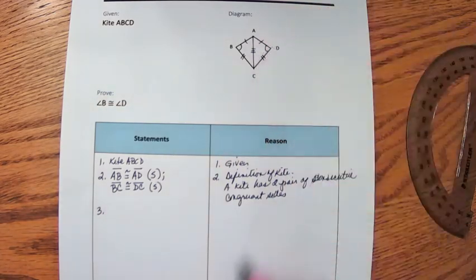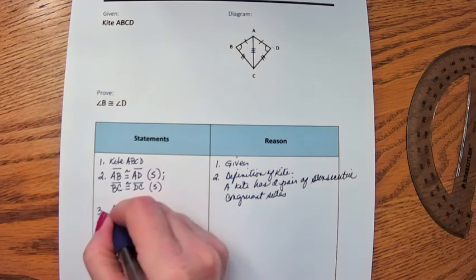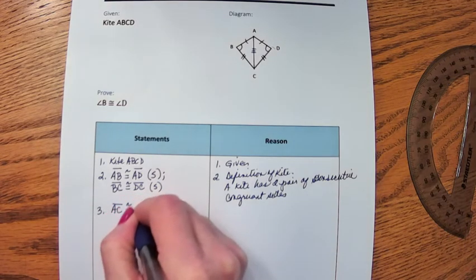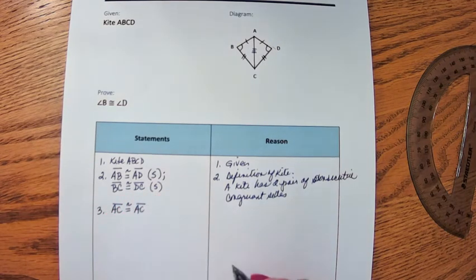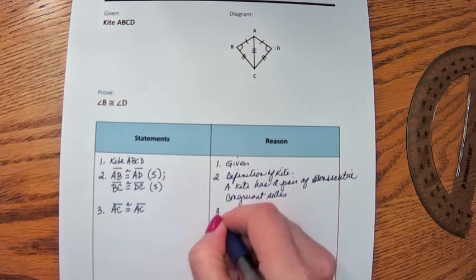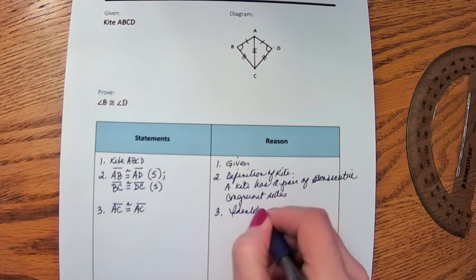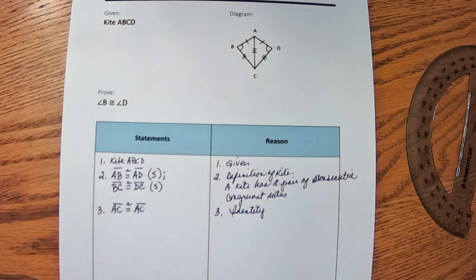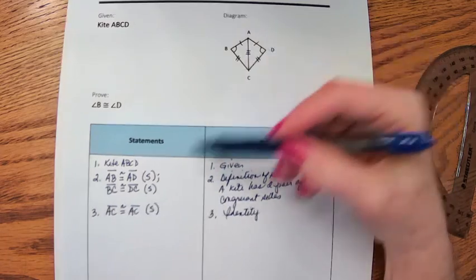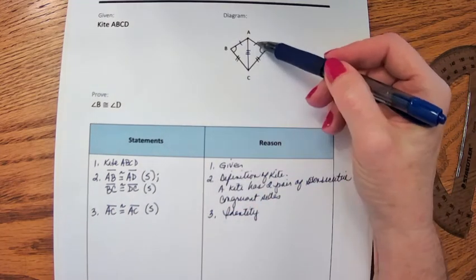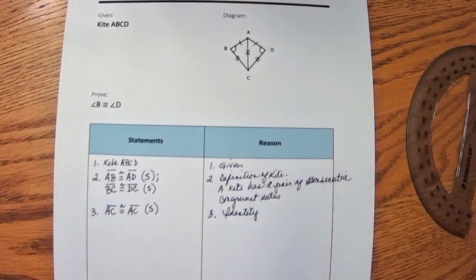How about that diagonal I drew? Isn't it true that AC is congruent with itself? Yep, and our reason for that is the identity property. Whenever you say something is congruent with itself, it's the identity property. As I look up in my proof, I have side, side, side. I know that these two triangles are congruent.